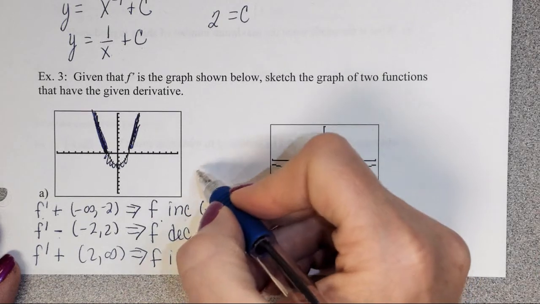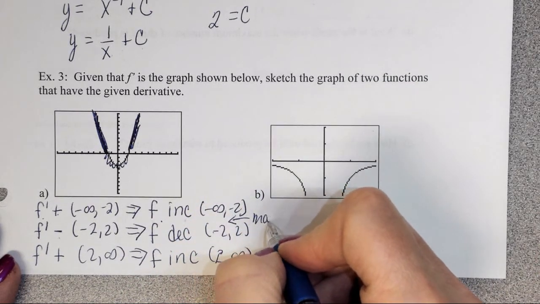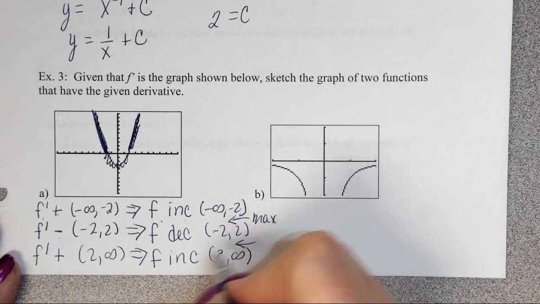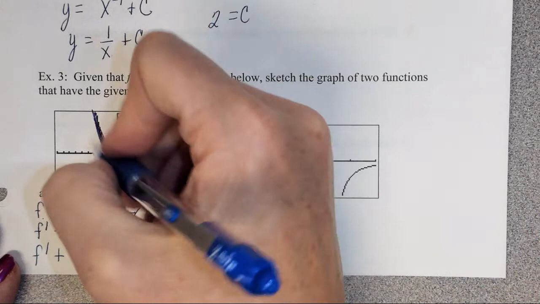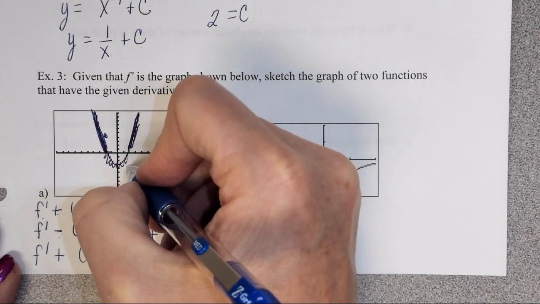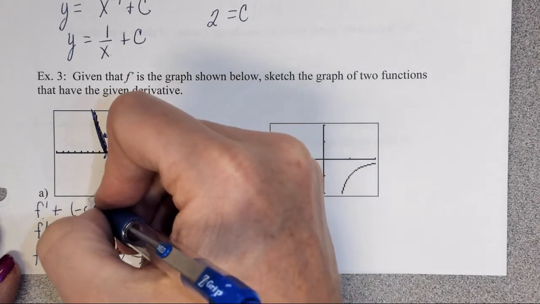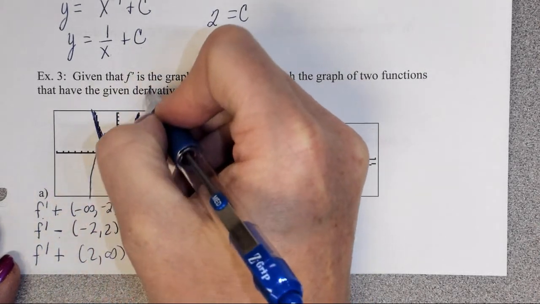What has to happen at negative 2 if it's going to go increase to decrease? At negative 2, if I go from increase to decrease, I have to have a max. Here we're going to go from decrease to increase, so we have to have a min. So at negative 2, I have to have a max. At positive 2, I have to have a min. I have to go increase, decrease, increase.